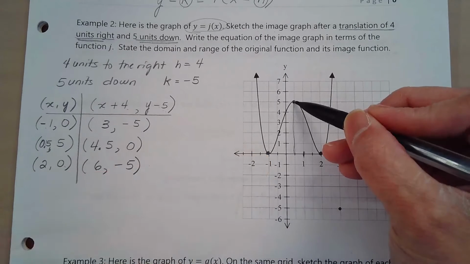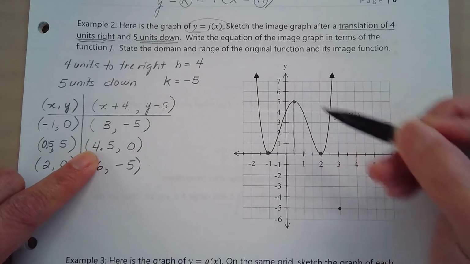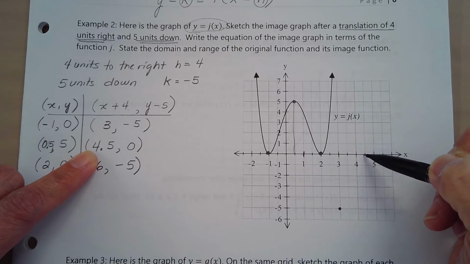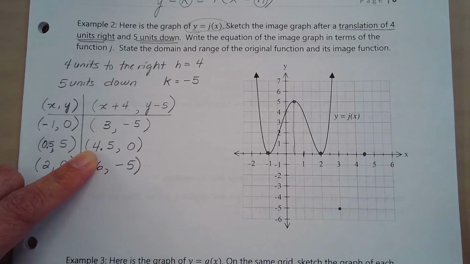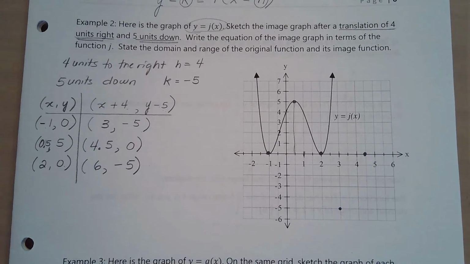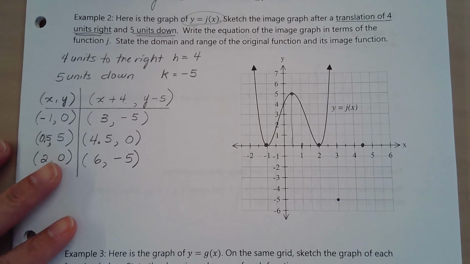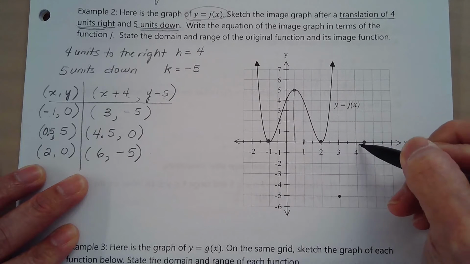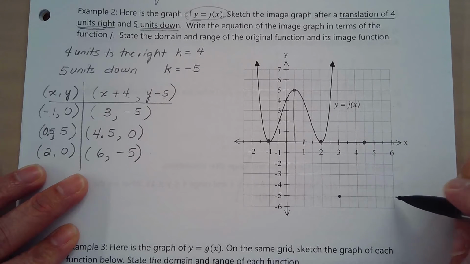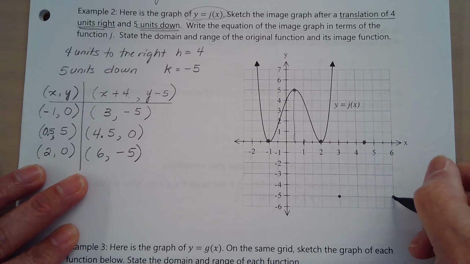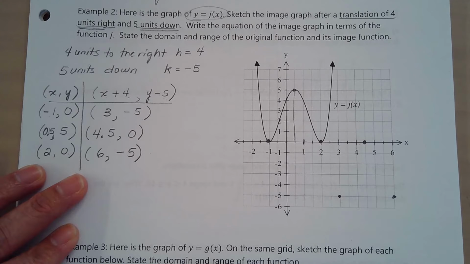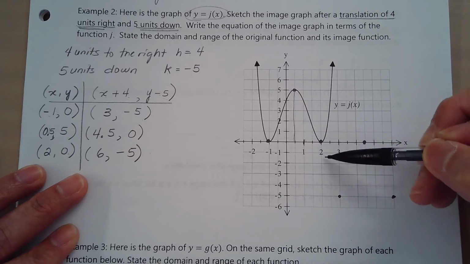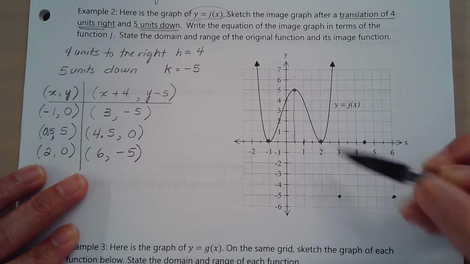Okay, now what about this one? Now it's at 4.5, 0. So 1, 2, 3, 4, 4.5, 0. That's that point right there. And then the next one is 6, negative 5. 1, 2, 3, 4, 5, 6. 6, negative 5. So our graph looks like, I'll start off here.